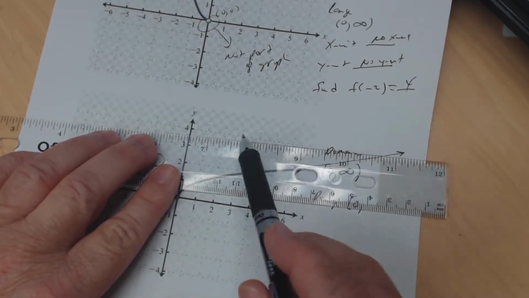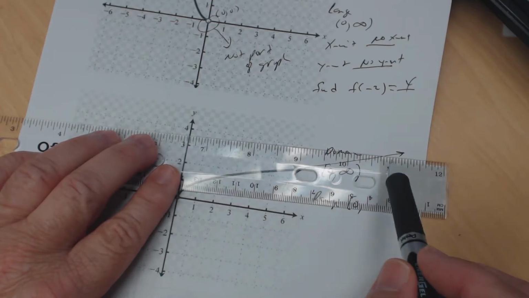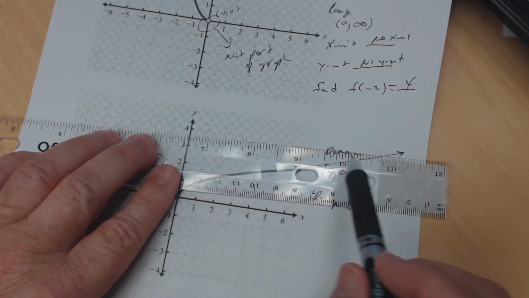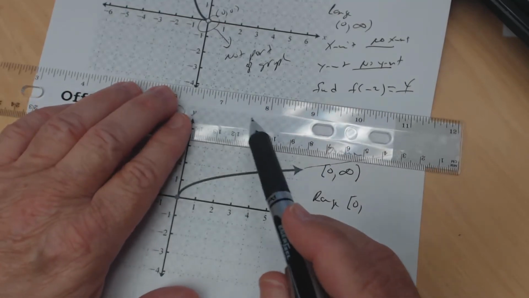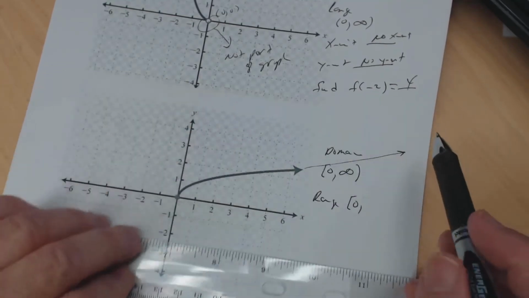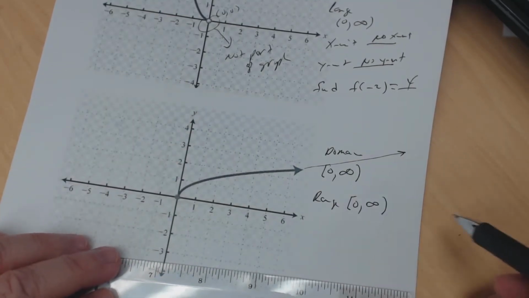So I get a y value. If this was 4 million, I get a point on the graph. If this was 4 billion, I get a point on the graph, and so on. So it's going all the way to infinity, I'm getting a point on the graph.